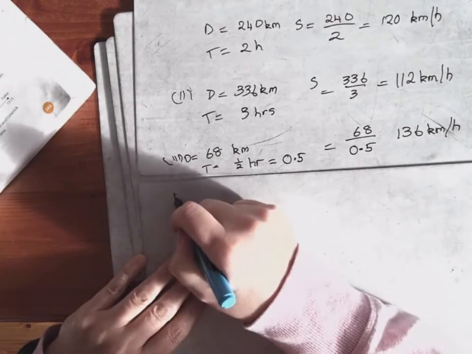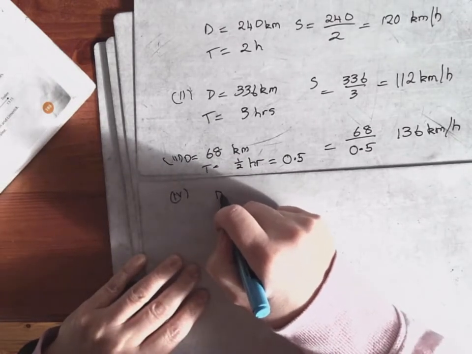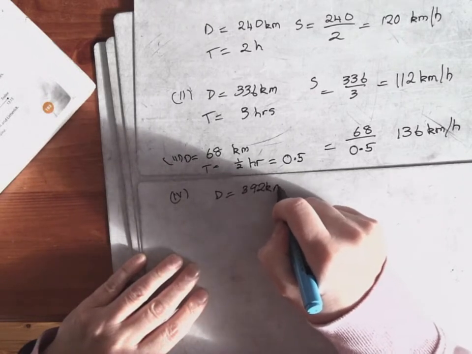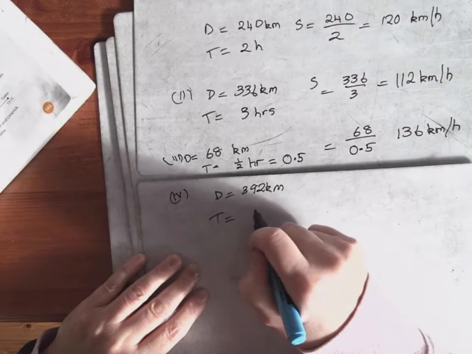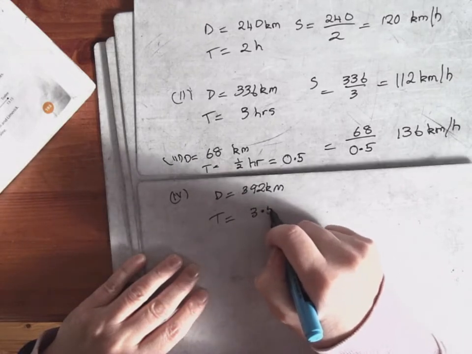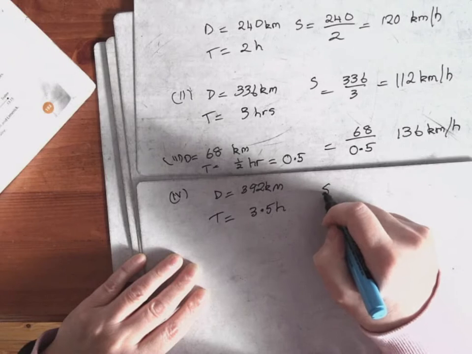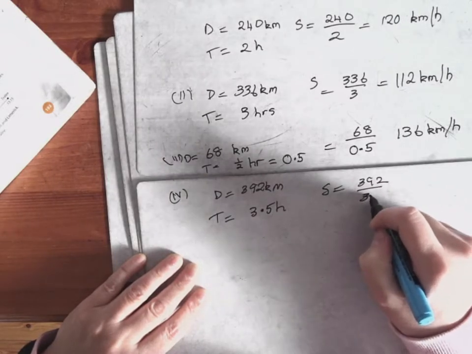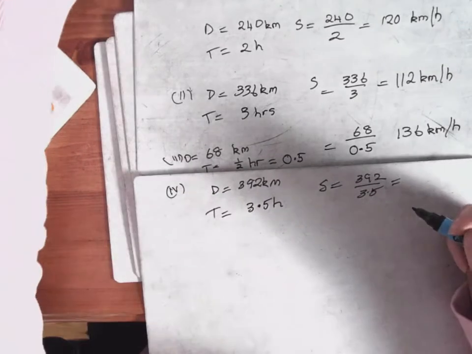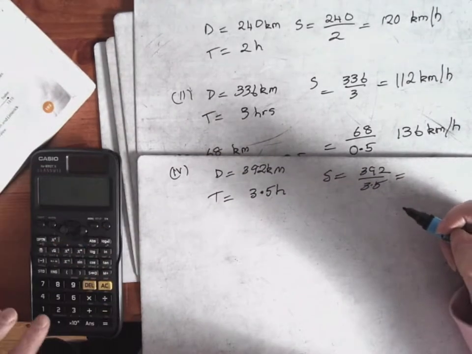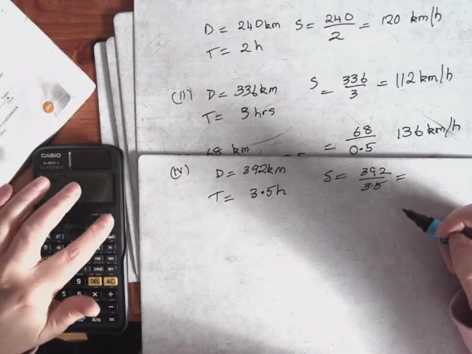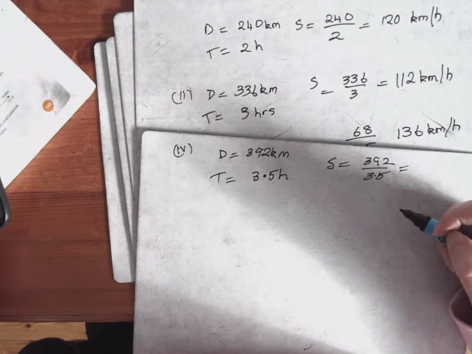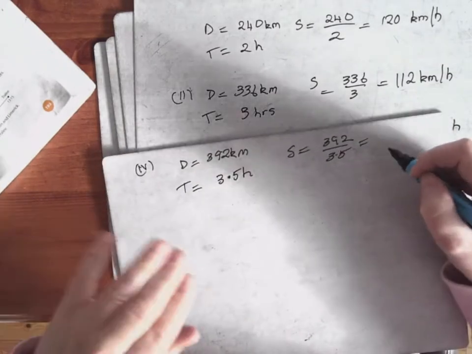Part 4, the distance is 392 kilometres. The time is 3.5 hours, so I'll change that to 3.5 hours. Speed is equal to distance over time, which is 392 divided by 3.5. I need a calculator for that one. So 392, turn on the calculator, divided by 3.5 equals 112 kilometres per hour.